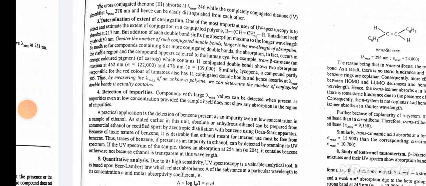One of the most important uses of UV spectroscopy is to detect and estimate the extent of conjugation in a conjugated polyene. Butadiene itself is observed at 217 nm, but addition of each double bond shifts the absorption maximum to a longer wavelength by about 30 nm. The greater the number of such conjugated double bonds, the longer is the wavelength of absorption. So much so that for compounds containing 8 or more conjugated double bonds, the absorption in fact occurs in the visible region and the compound appears colored to the human eye.